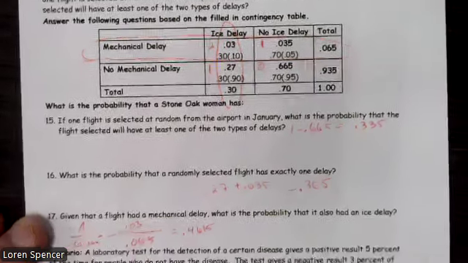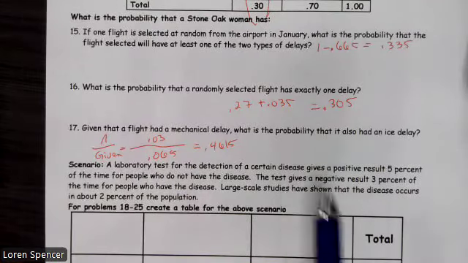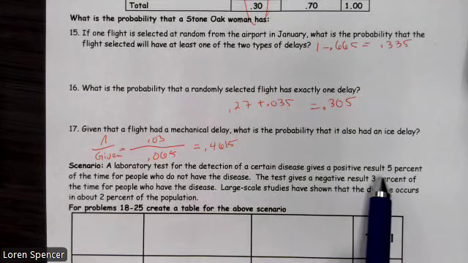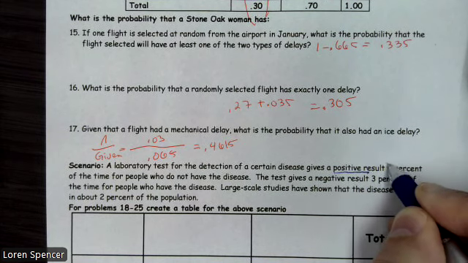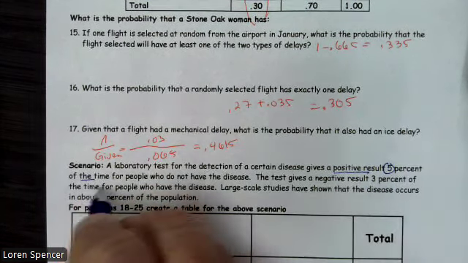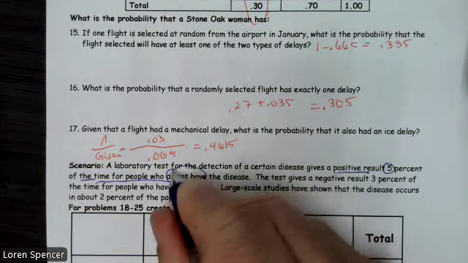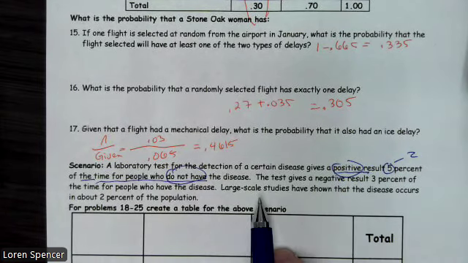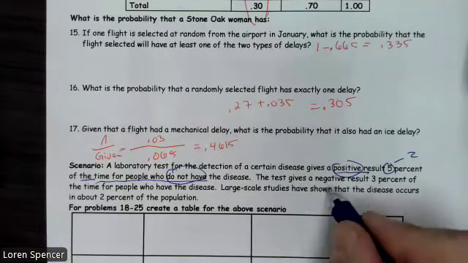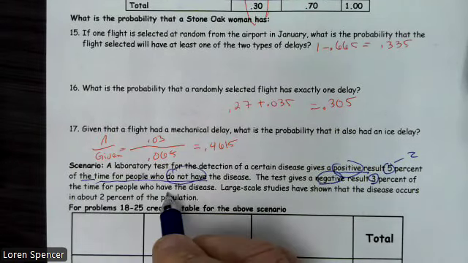All right, the table. A laboratory test for the detection of a certain disease gives a positive result 5% of the time for people who do not have the disease. So this is positive and do not have the disease. That one has two variables. The test gives a negative result 3% of the time for people who have the disease. This also looks like it's two variables.